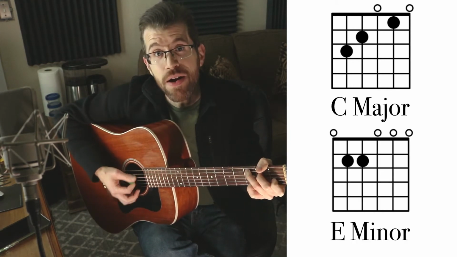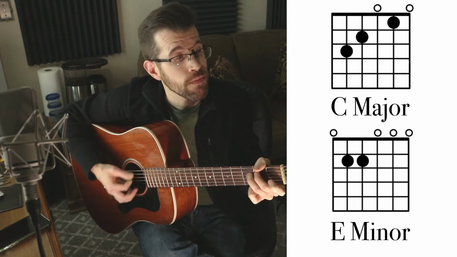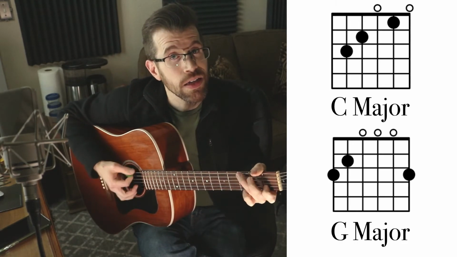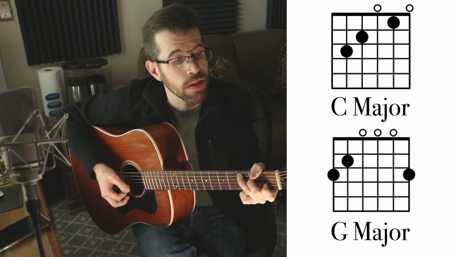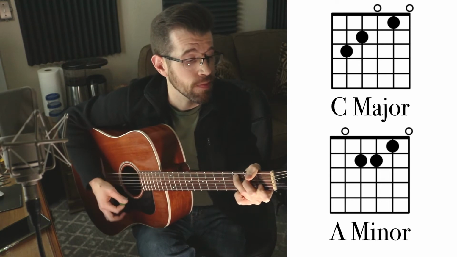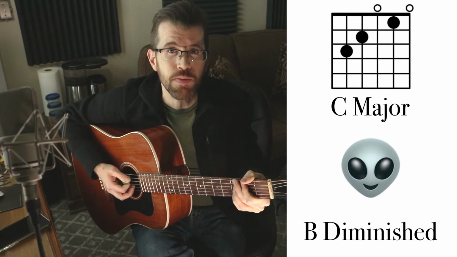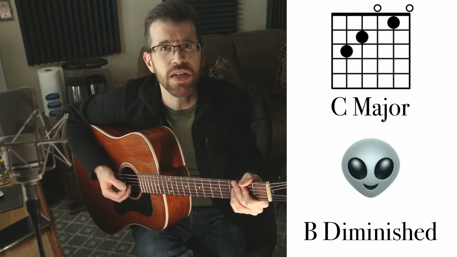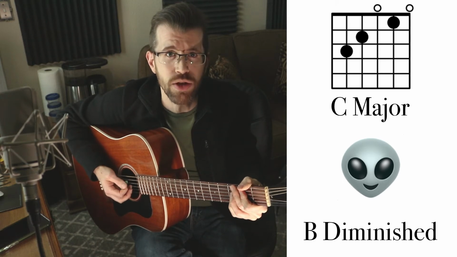C to E minor, C to F, C to G, C to A minor, and you can go C to B diminished, but we're going to pretend B diminished doesn't exist because it's weird and it's hard to explain how you should use it. For now, we're just going to stick with the major and the minor chords.